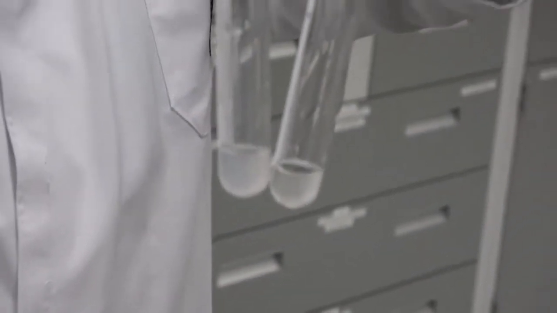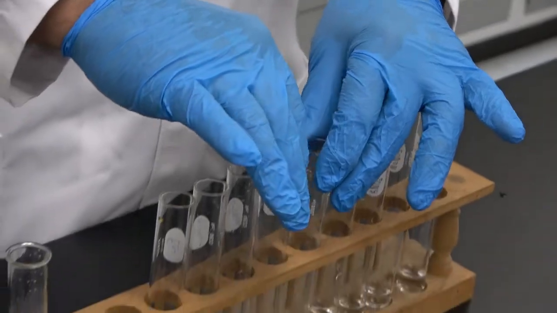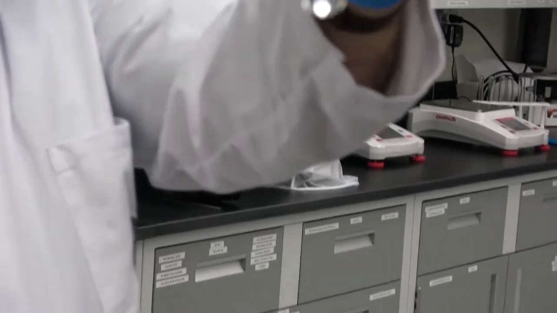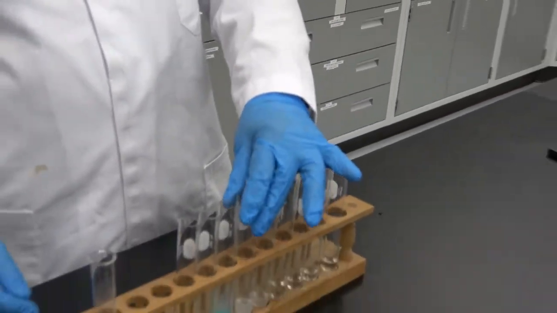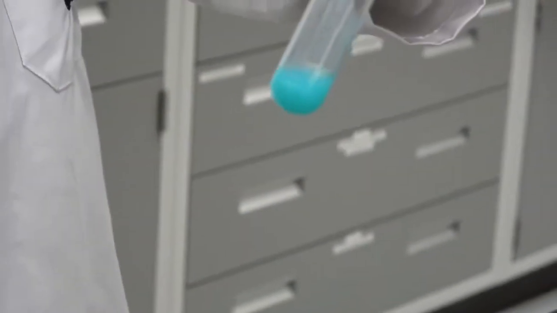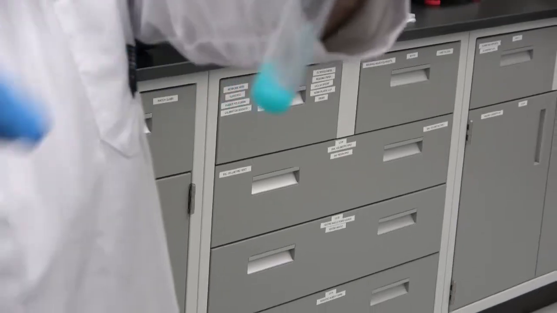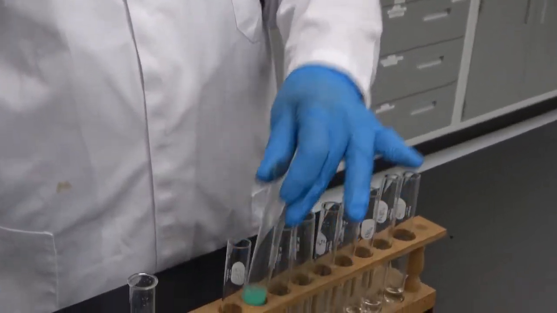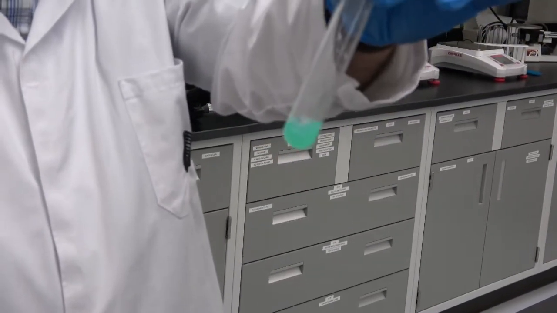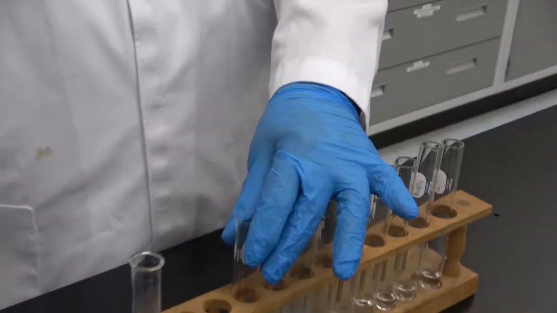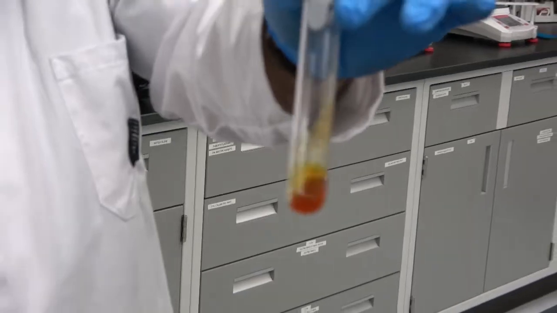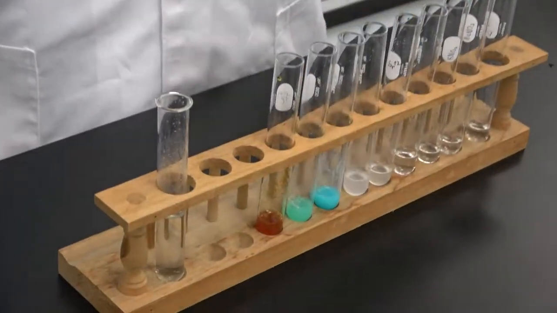there is a cloudiness, okay? Cloudiness means that solid was formed. In the case of calcium, nothing happened. For copper, you see the grains, and for nickel, the same thing. The solution is not transparent anymore, which means that there is a solid floating on it. And in the case of iron, you can see the solid particles sticking on the tube.